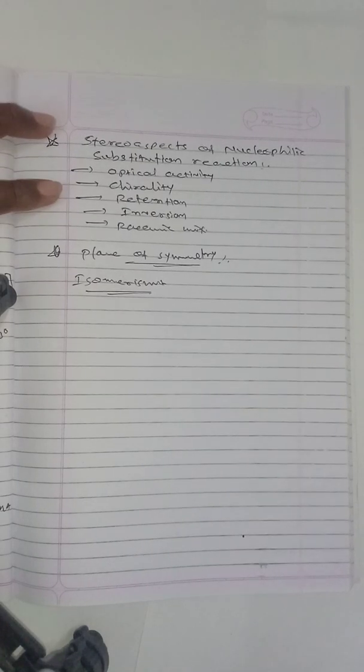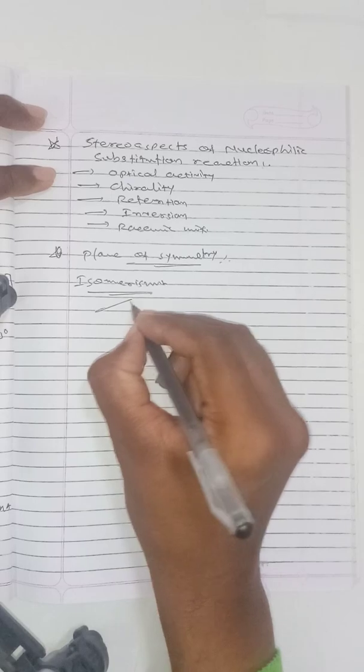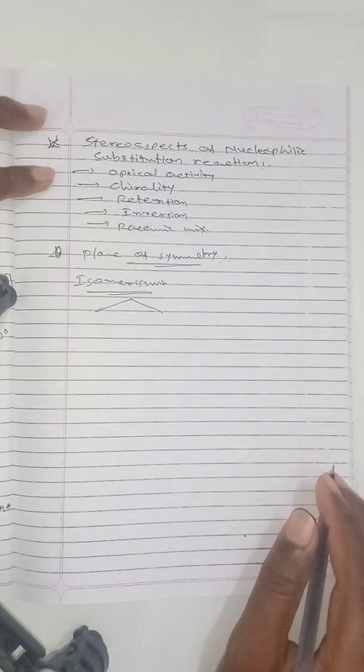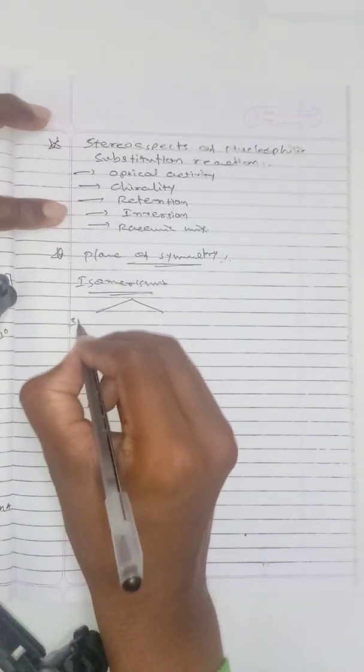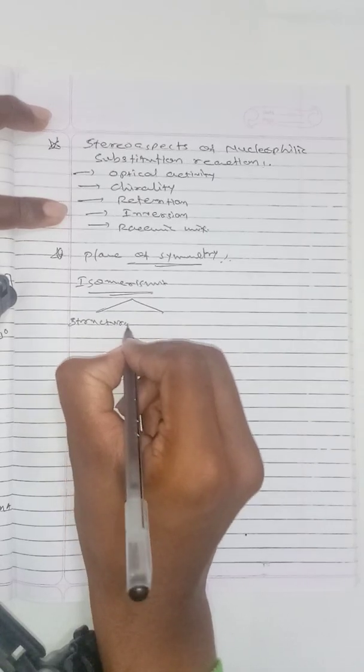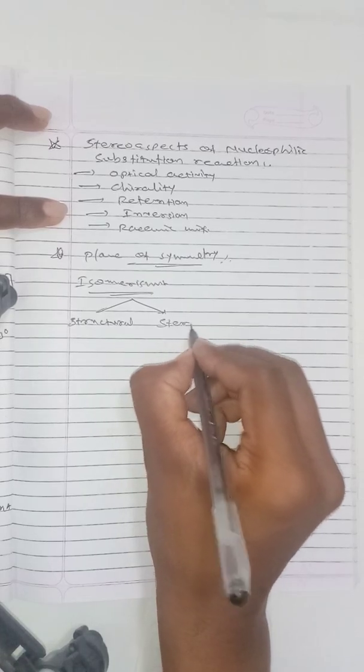Here are the two types of isomerism: number one, structural isomerism, and number two, stereoisomerism.